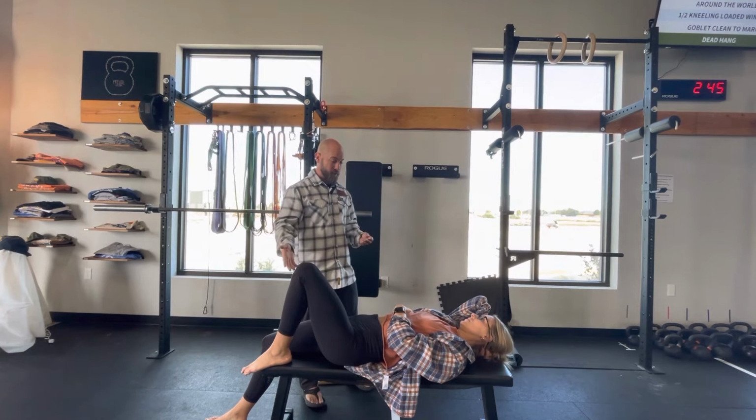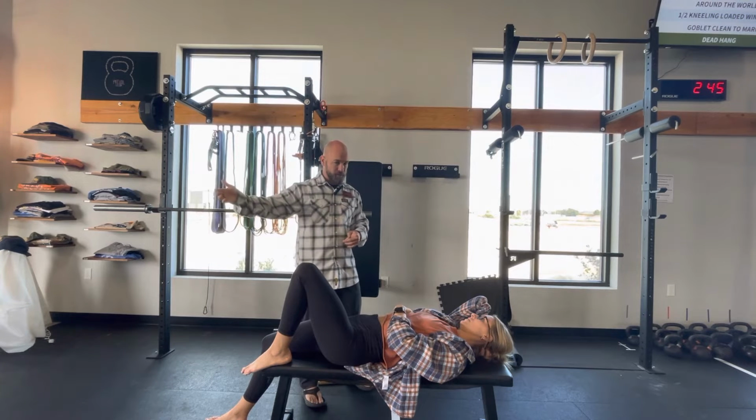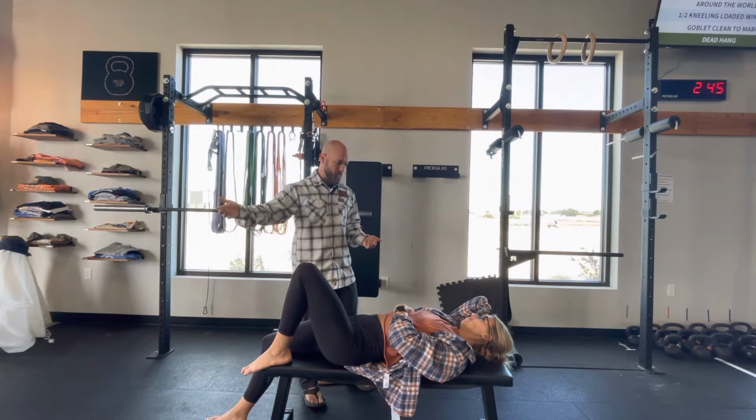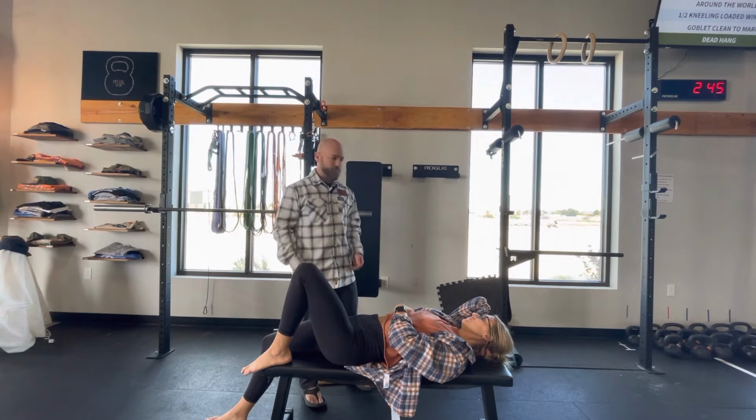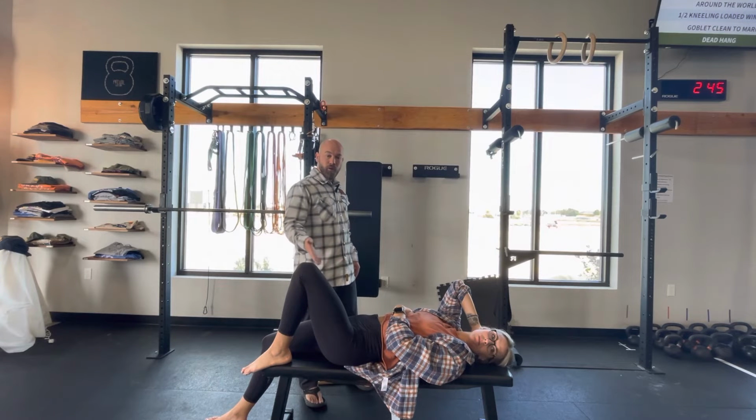Eventually, you can load these. You can load them with weights, with cables and bands, and continue to progressively overload like everything else. Wouldn't that even be like adding in the single leg reverse squat that we do with the band? Yep, exactly.